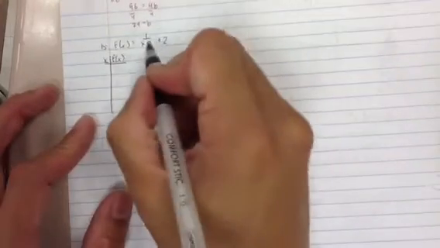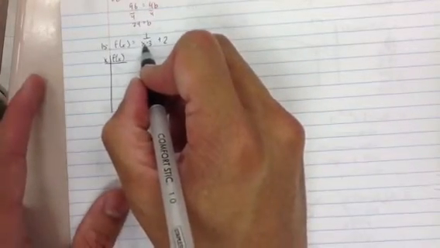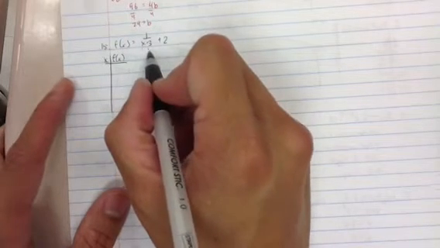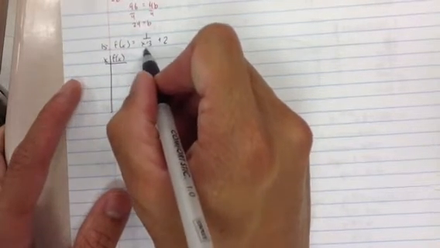Number 15, f of x equals 1 over x minus 3 plus 2. Again, you're going to make a t-chart. Notice that you cannot have 3 here. That's kind of your boundary, because 3 is going to make that not true. So let's go above and below 3. For example, if I went 4, 5, and 6, if I plug a 4 in here, that's 1 over 1 plus 2, or 3. If I plug a 5 in, I get a 2.5. If I plug a 6 in, I get a 2.33.